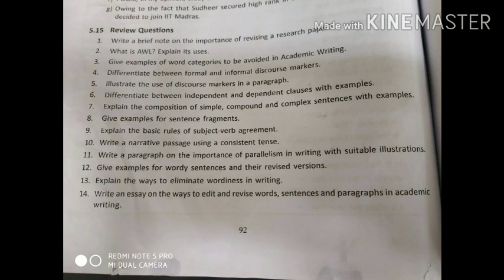So if we submit an assignment without revising it, we may not be able to retrieve it and correct it. Second one, what is AWL? Explain its uses. We explained this earlier. Go back to that slide and listen to the audio. And what are its uses? Now, AWL helps us to understand the nature of words used in academic works. It also enables us to use proper words in proper context.